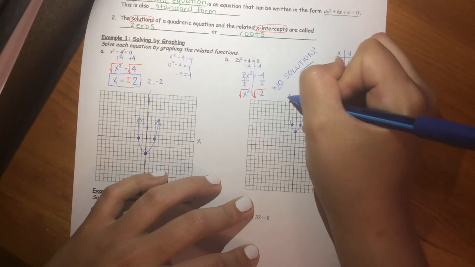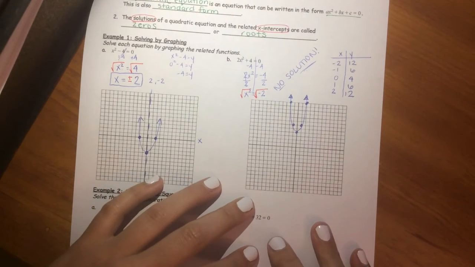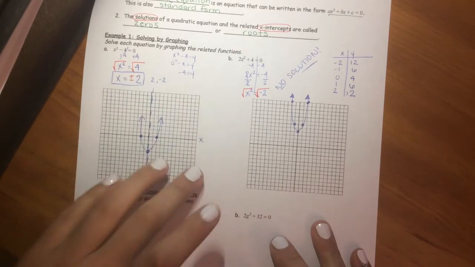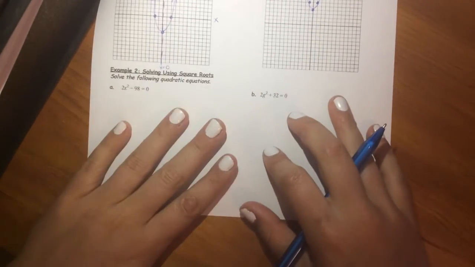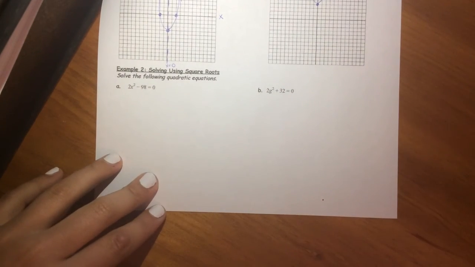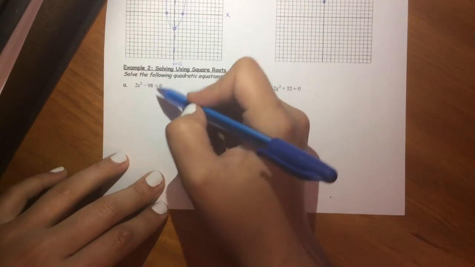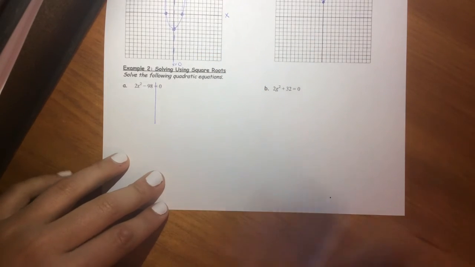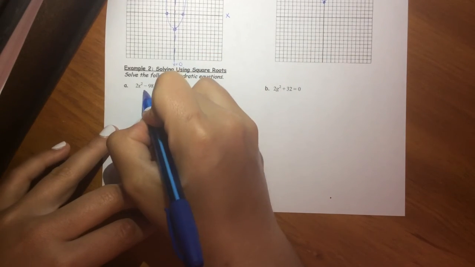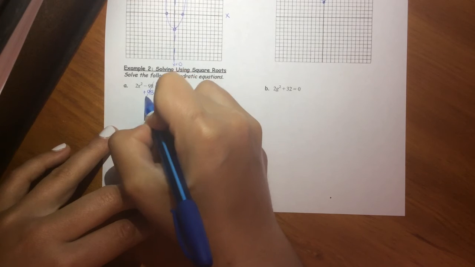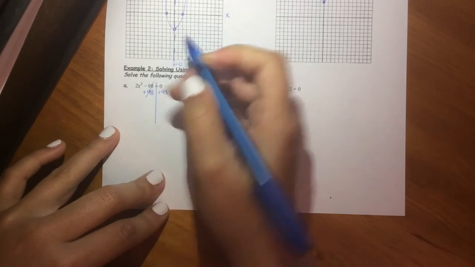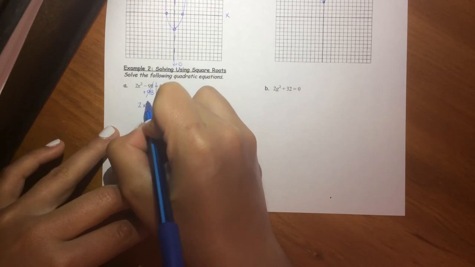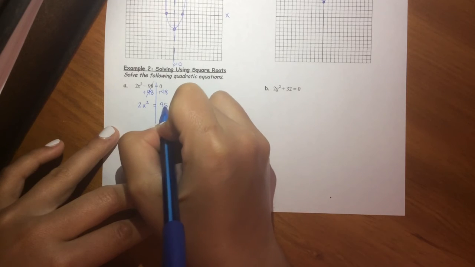and draw my graph. Okay, so that's solving and graphing. So now let's talk more solving. We want to get x by itself. Guys, again, if it helps, draw your line. I'm a line person. I like drawing my lines. So plus 98 on both sides. I'm going to get 2x squared equals 98.